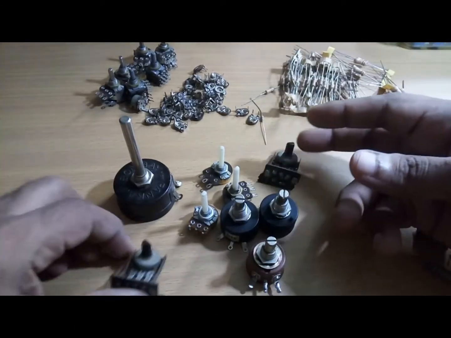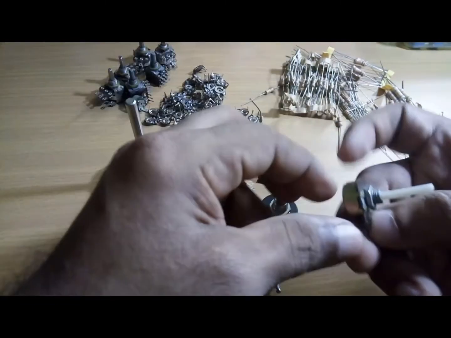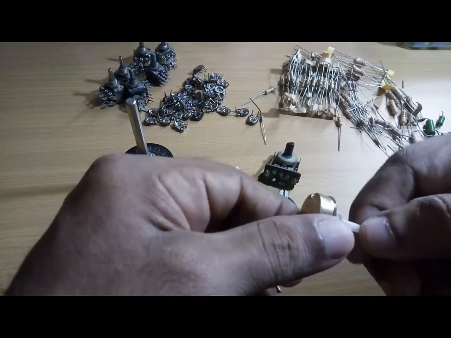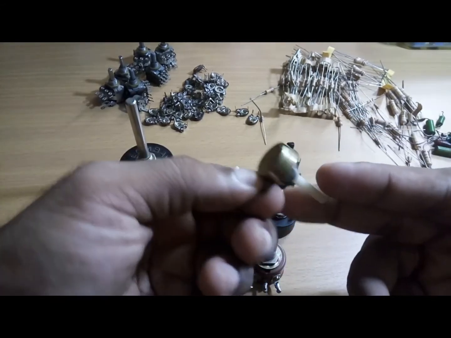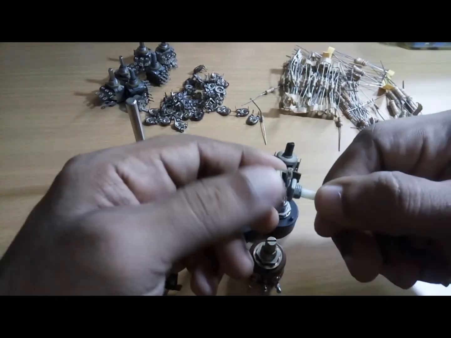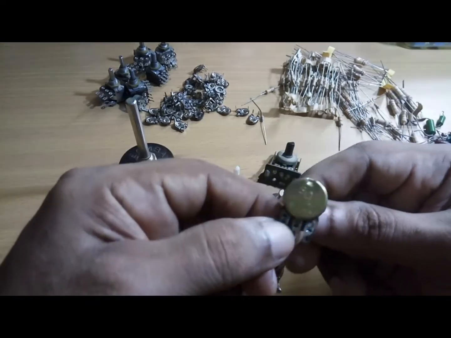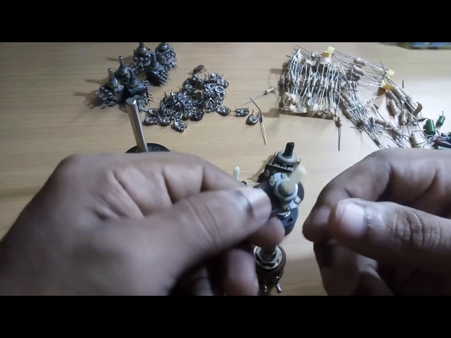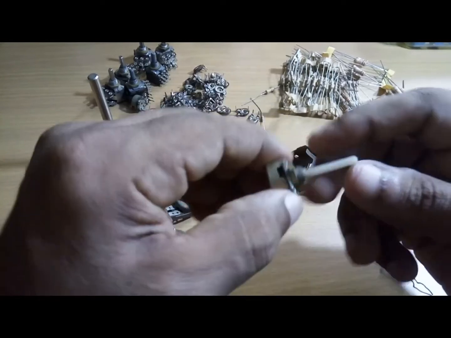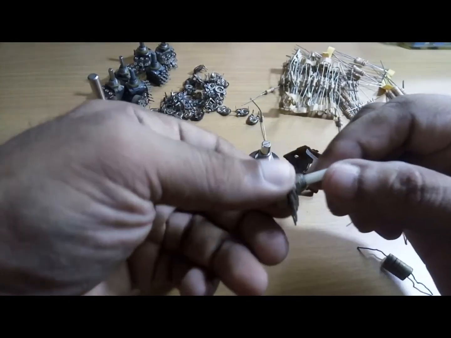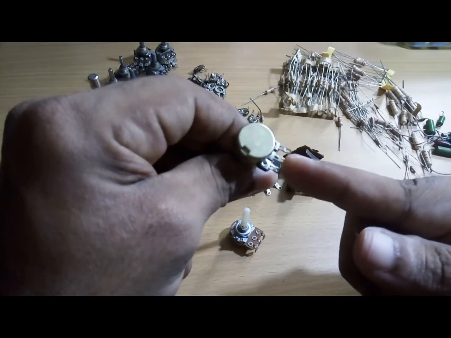Here you can see the different types of variable resistors. These are also called potentiometers. These are used as volume control in most audio and radio devices, to control the volume, the bass, treble and everything. So this is a potentiometer, a variable type of resistor. Here you can see the shaft, and there is a slider inside. These are the three terminals.